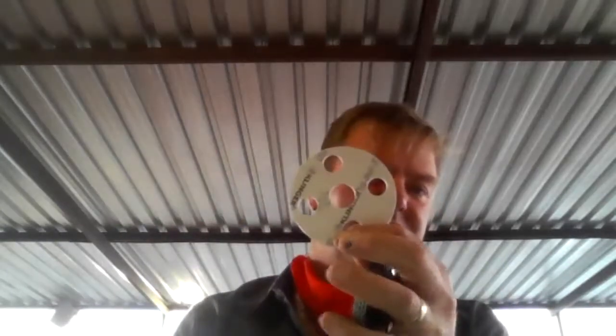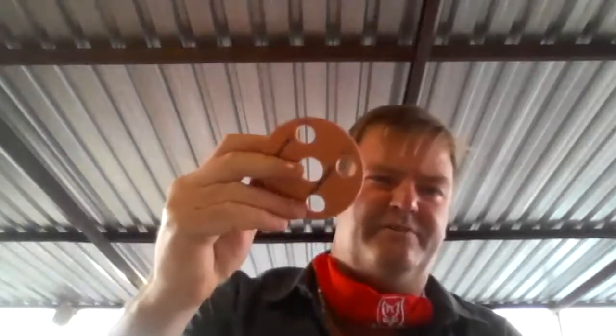Your stabilized PTFEs, the white one here, which is the 2003, has a seating stress of 6 MPa, which is fantastic, very low. And the 2005 has a seating stress of 10. The reinforced graphites have a seating stress of 6 MPa. So these are all fantastic materials.